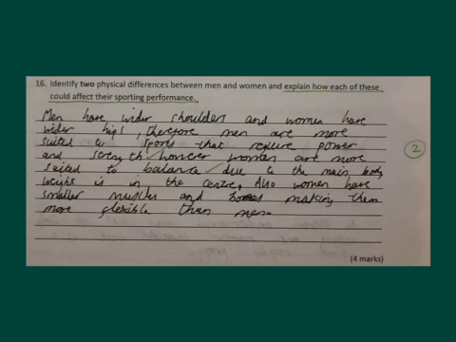Right, second example, picked up just 2 out of the 4 marks. So if you look at the question at the top, you can see where I've underlined on the test paper, which gives you a clue as to where they might have gone wrong. So we do have 2 physical differences mentioned. We've got a physique difference here, wider shoulders, wider hips for women.